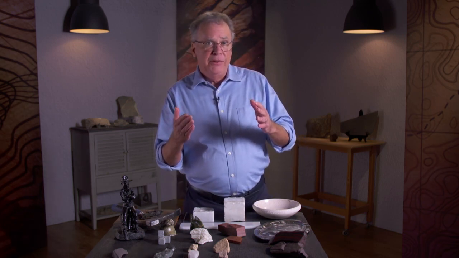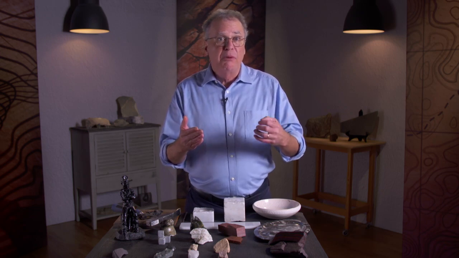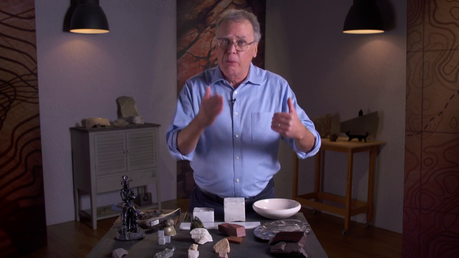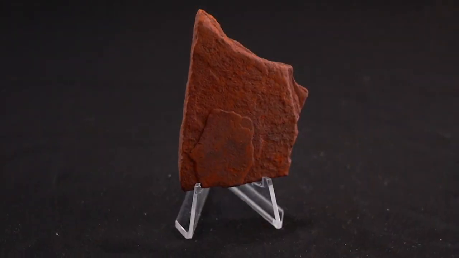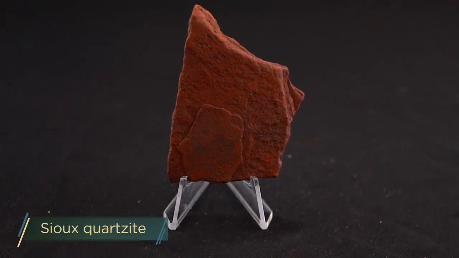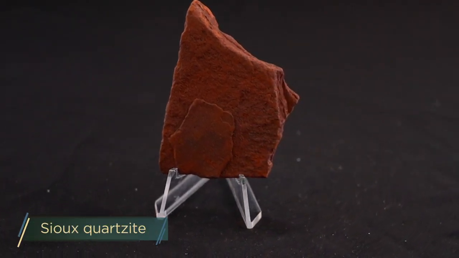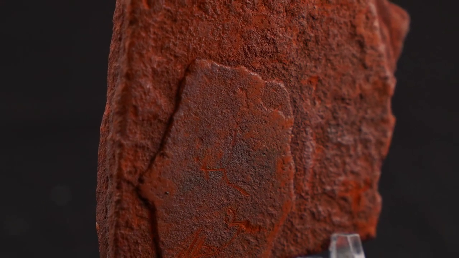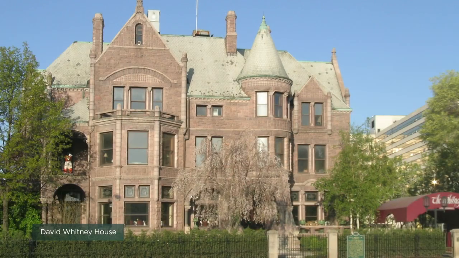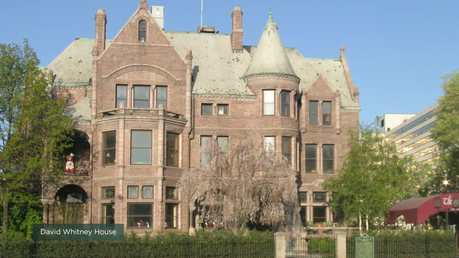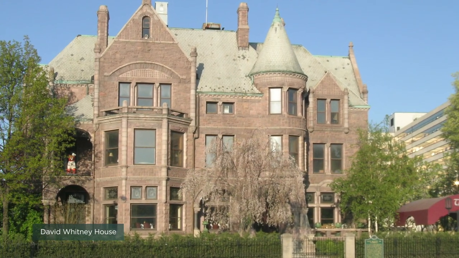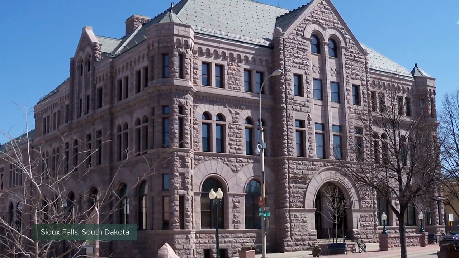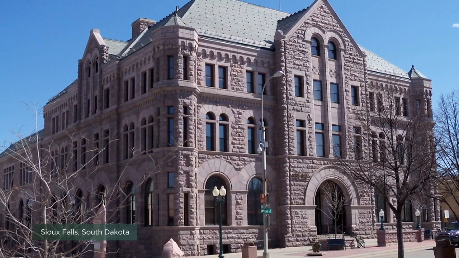Quartzite in the United States has been used not just for decorative stone, but for construction as well. The consistent nature of the quartzite allows it to be cut as bricks or blocks for buildings. In the upper Midwest, the Sioux quartzite has a distinctive red, and it's incredibly hard. It has been used for constructing buildings for over a century that, of course, have a distinctive red color. The David Whitney House in Detroit, built in 1894, is Sioux quartzite, as well as the Fowler Methodist Episcopal Church in Minneapolis. Sioux Falls, South Dakota is known as America's pinkest city because so many buildings are built out of Sioux quartzite.